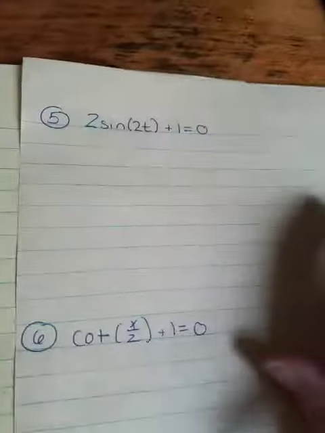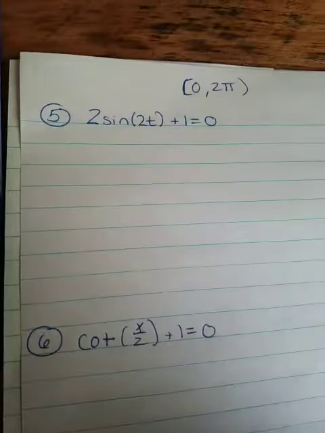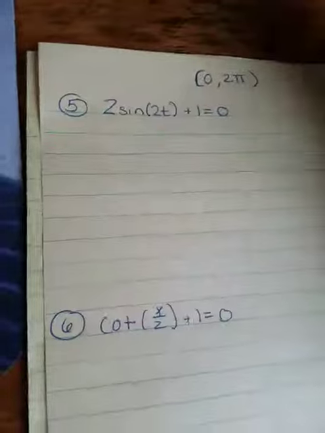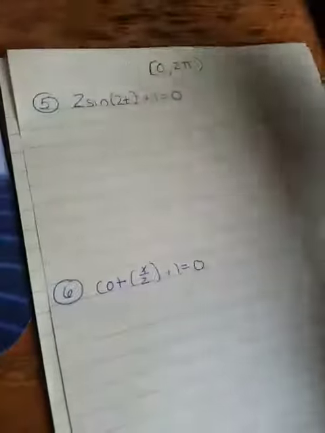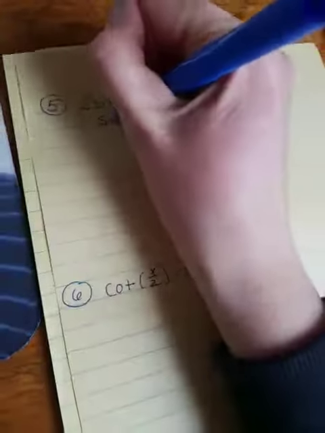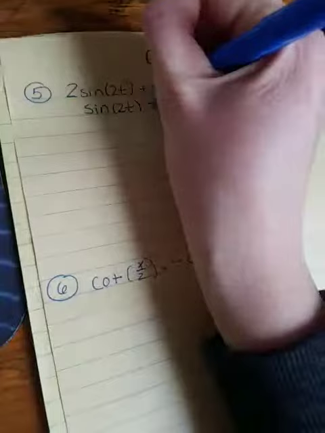Okay, some more examples to help you here. Again, we're still going on the interval from 0 to 2 pi. So 2 sine of 2t plus 1 equals 0. This one's different because we have more than just the variable that we're taking the sine of. So again, I'm going to subtract 1 and then divide by 2. So I get sine of 2t equals negative 1/2.